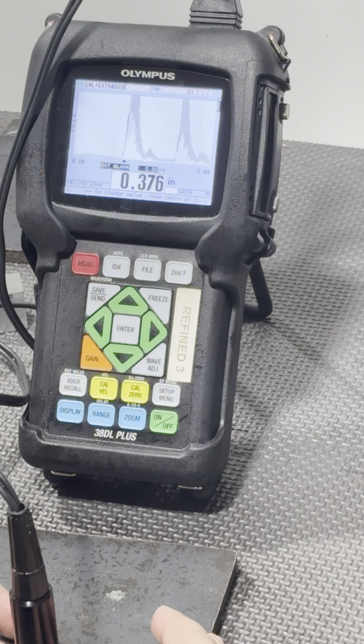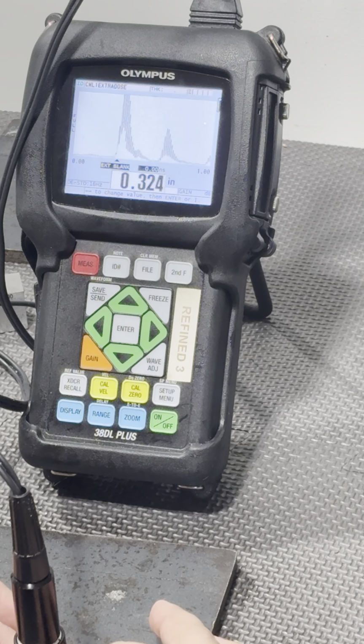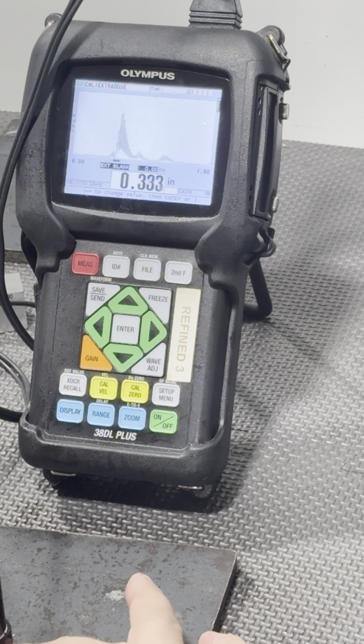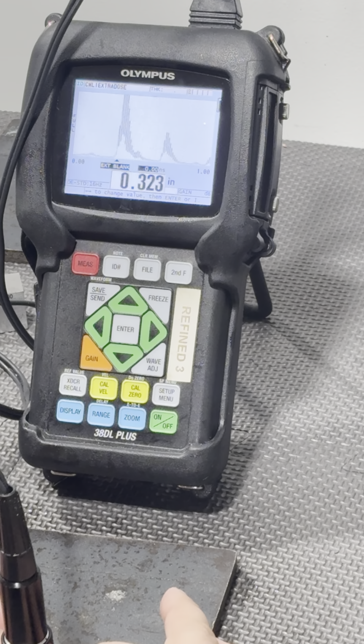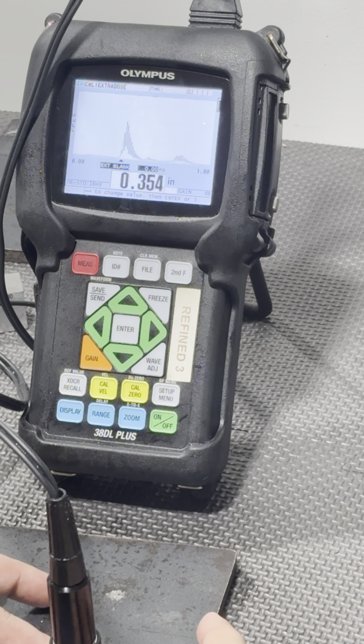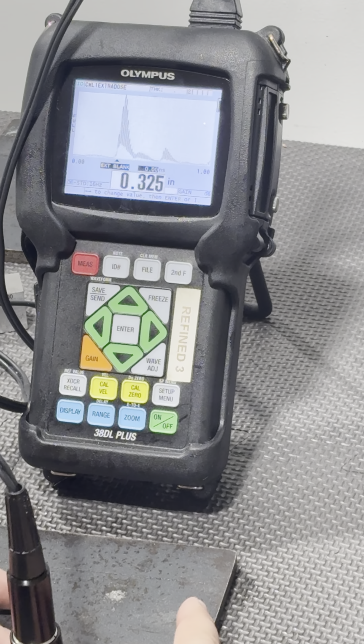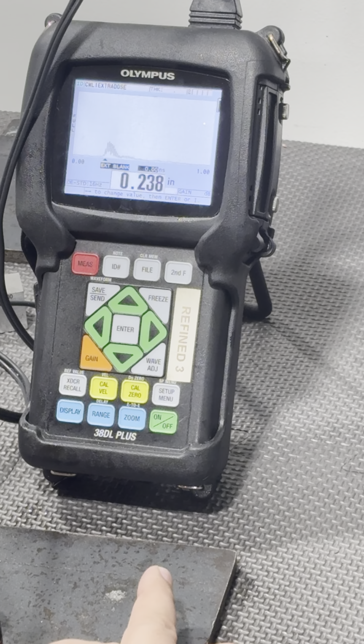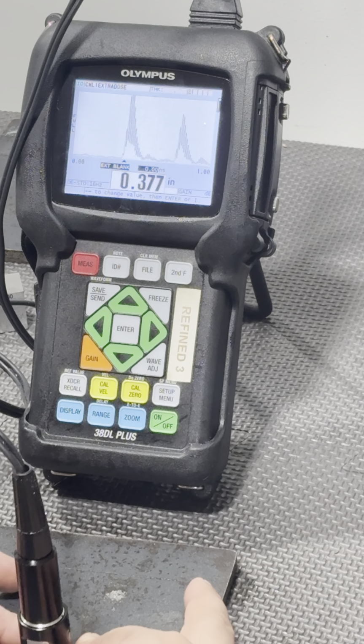Totally different signal characteristics. It's slowly increasing. Okay, and again, swoop.